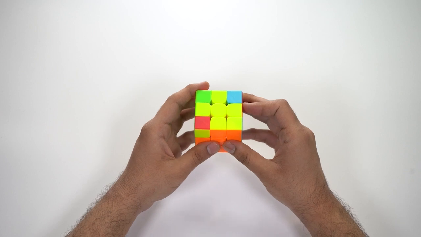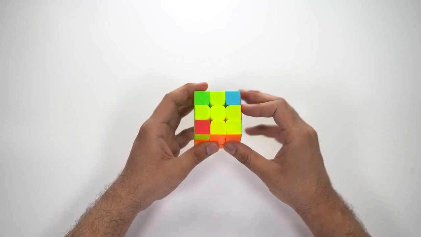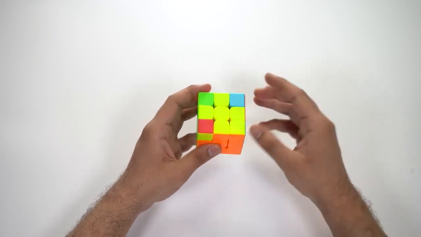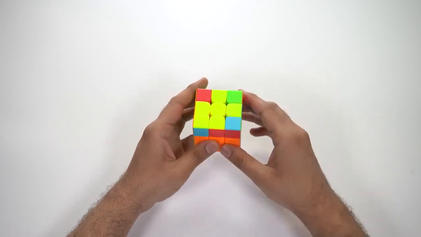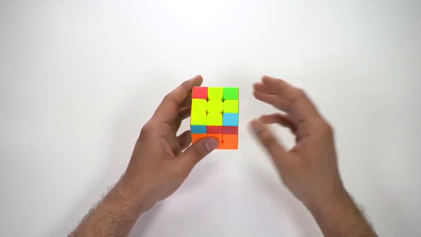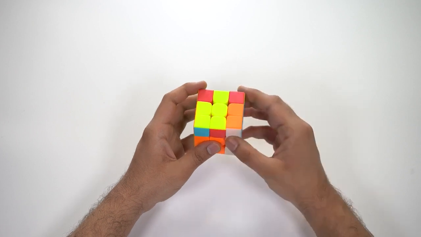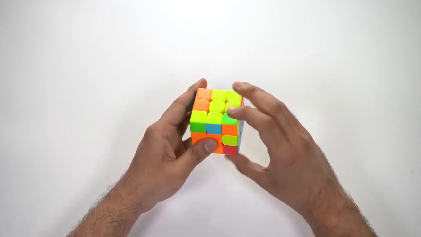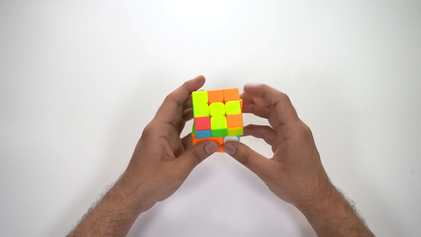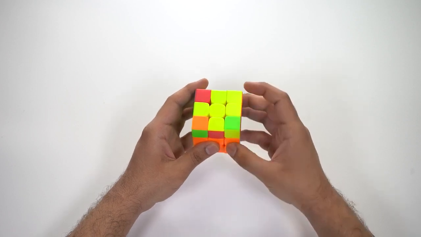For corner orientation, we notice that this case has only one corner oriented. So we hold it in the front left and we perform this algorithm: R, U, R prime, U, R, U2, R prime.